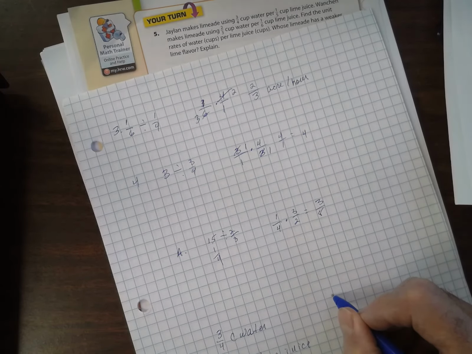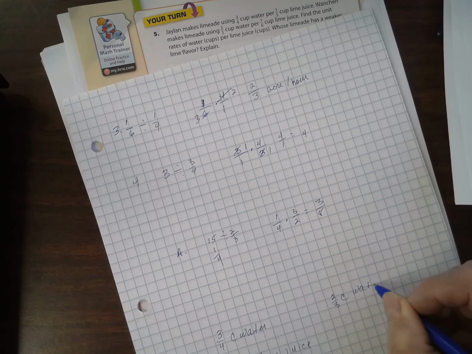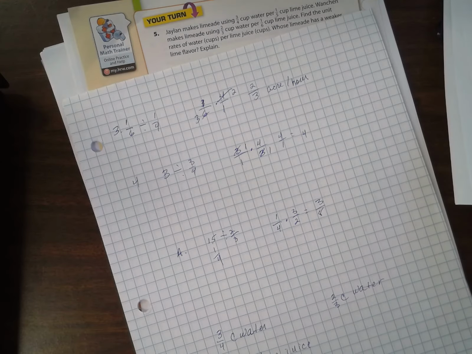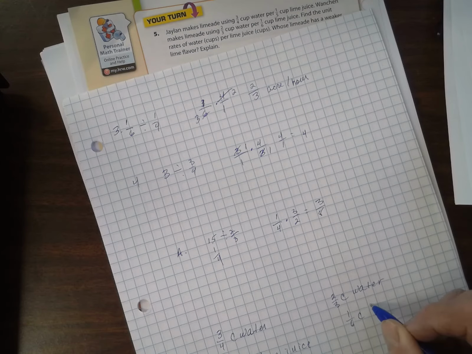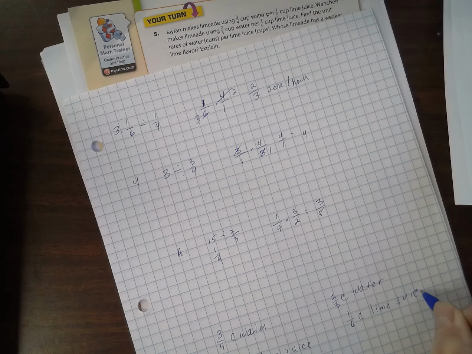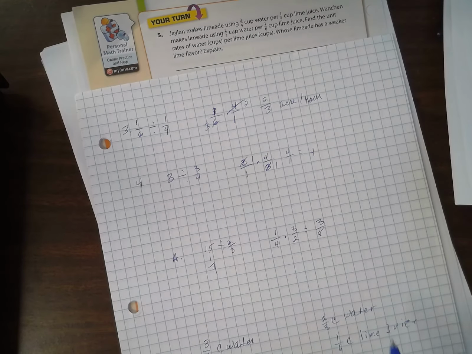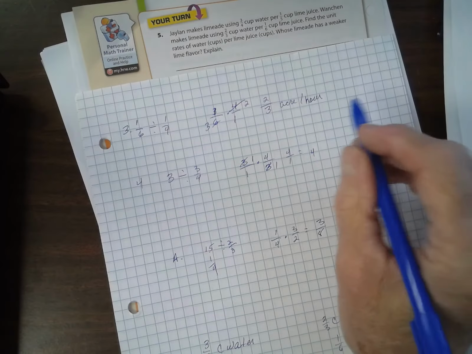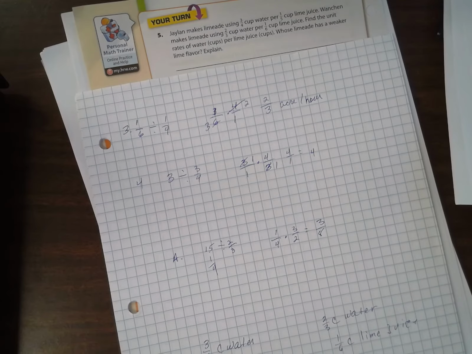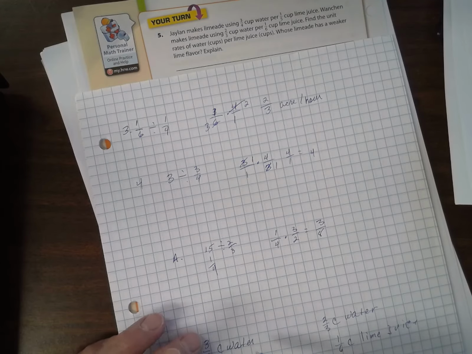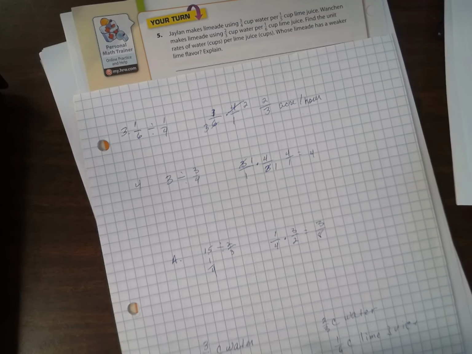Wanchen uses 2/3 cup of water per 1/6 cup of lime juice. And it says, whose limeade has a weaker lime flavor? Explain. So remember what I was saying. What these people are doing, they're diluting it.